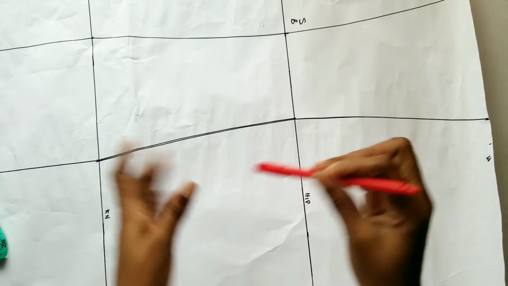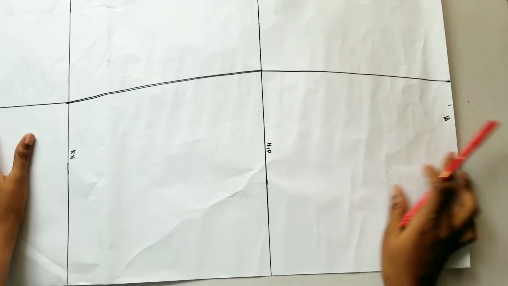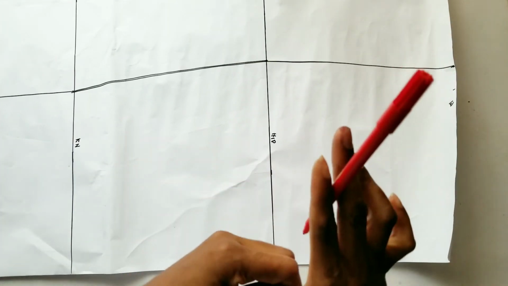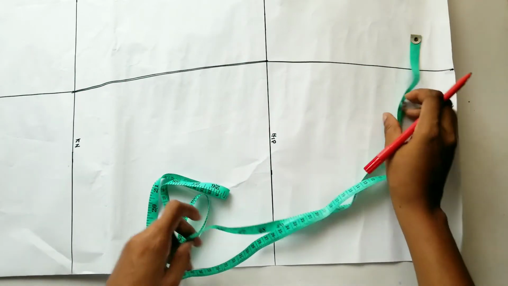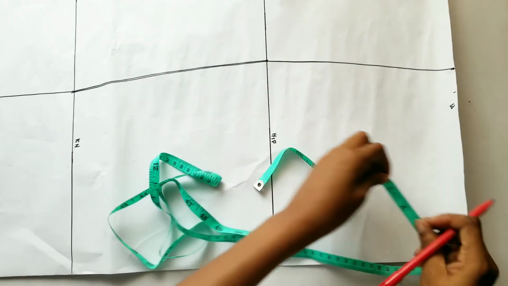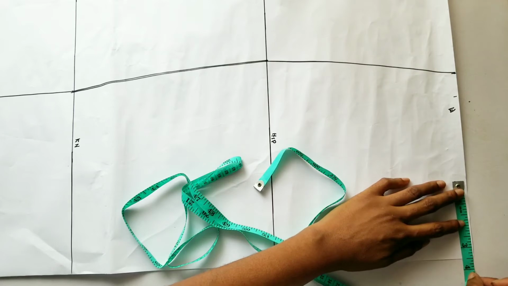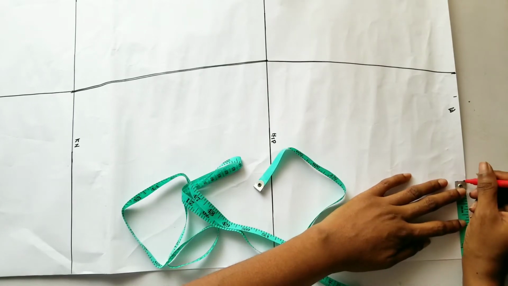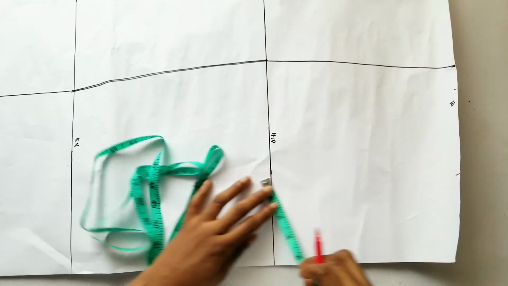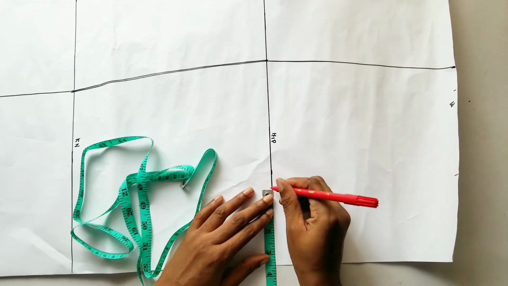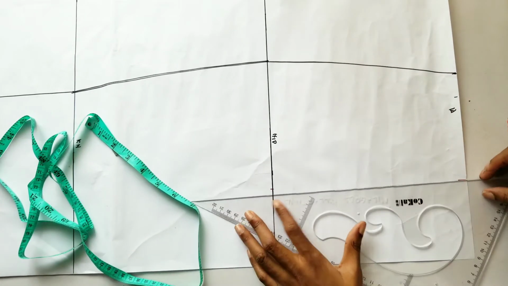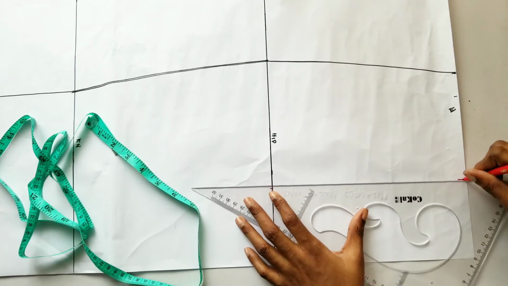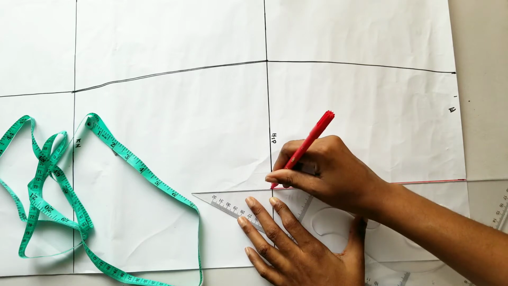So I picked up the red color marker so that I can insert the dart's measurement. So now coming in, just like we did at the back, we are using 3.5 for our bust point. That's 7 divided by 2. So I'll mark my 3.5 here on the waistline. I'll come to the hip line, I'll mark 3.5, and then I'll connect the 2 points together to get a straight line.